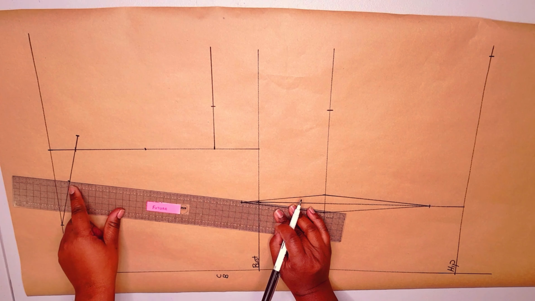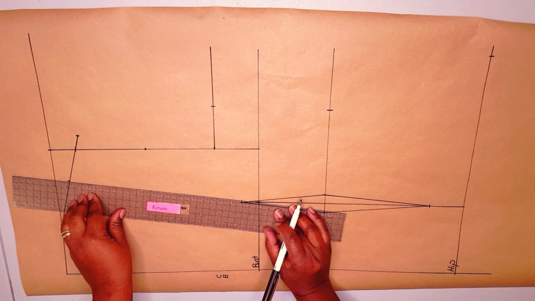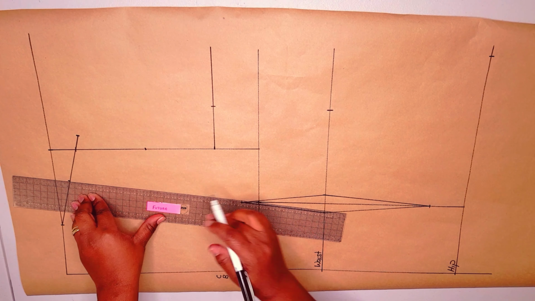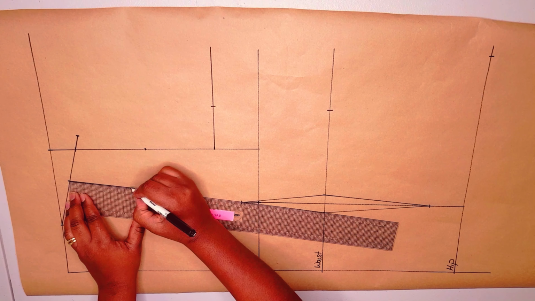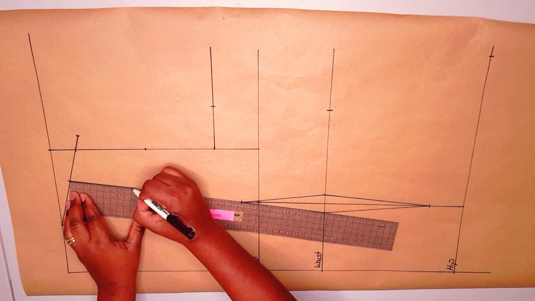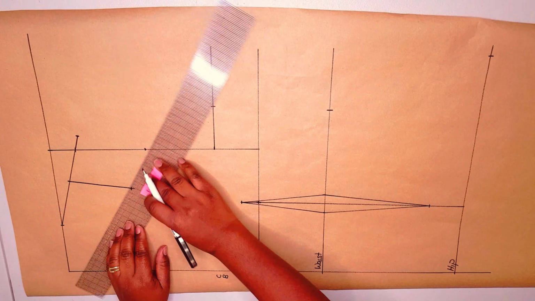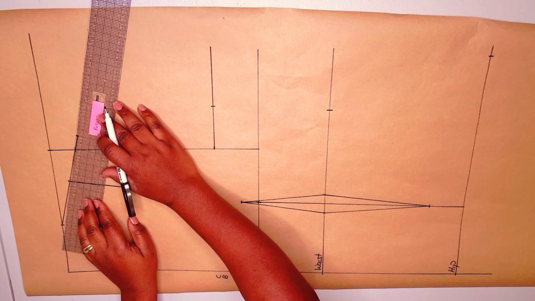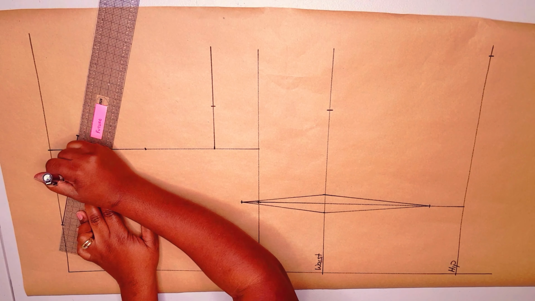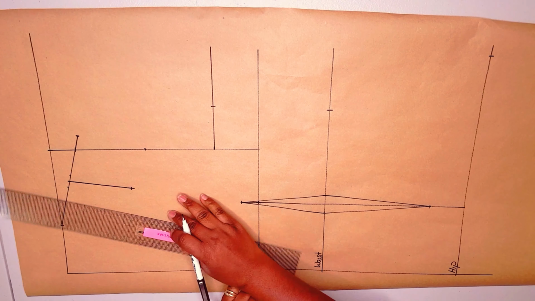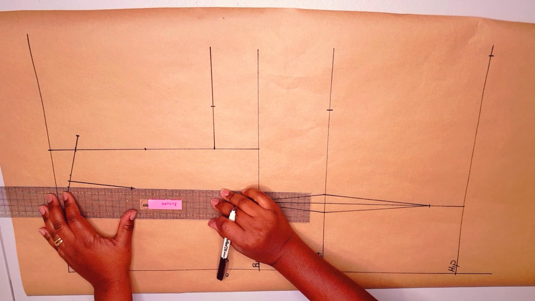From this mid shoulder point, square a straight line down towards the direction of the bust point here. Measure 9 centimeters down this line and put a mark. Now our dart is going to be 2 centimeters, so mark 1 centimeter on each side of this line. Connect these points to form a dart.